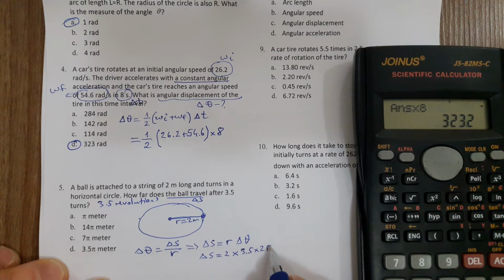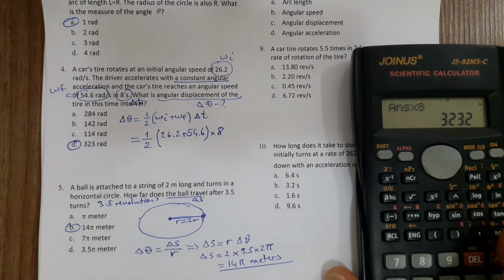So we should convert revolutions to radians. If you multiply them, 2 multiplied by 3.5 is 7, multiplied by 2 is 14. 14 pi meters is the answer to this question.